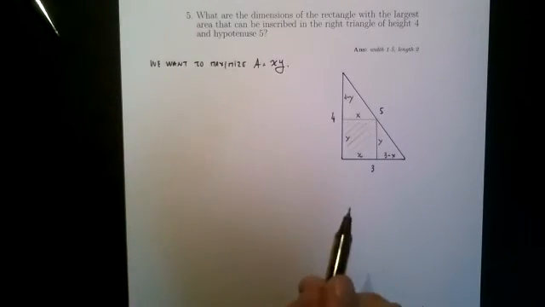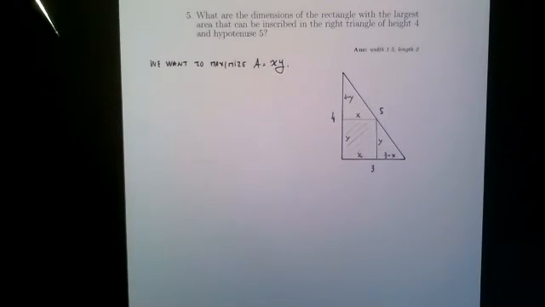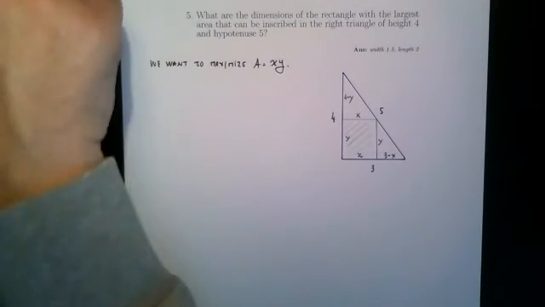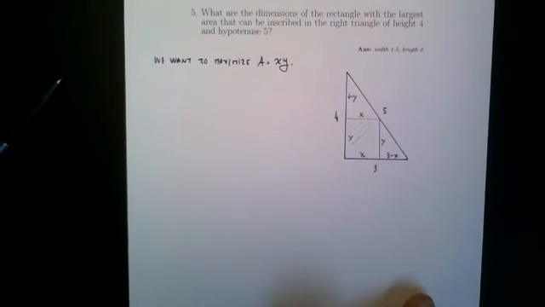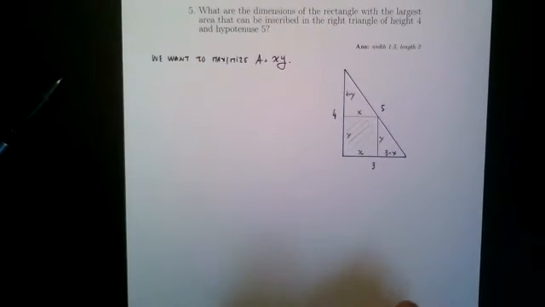So where am I going to find relations here? You don't see? Similar triangles. There's two similar triangles. Very nice.